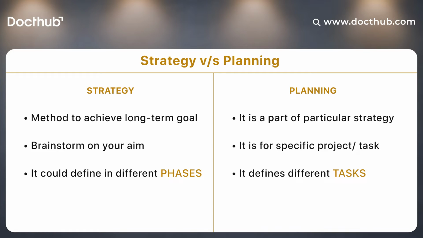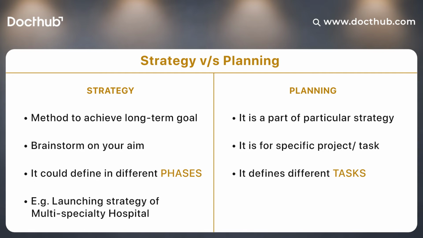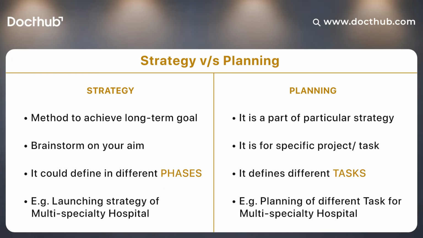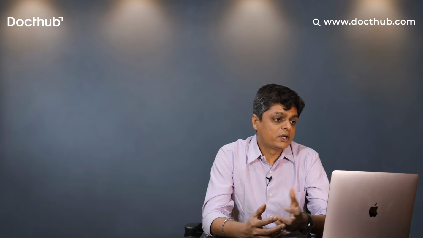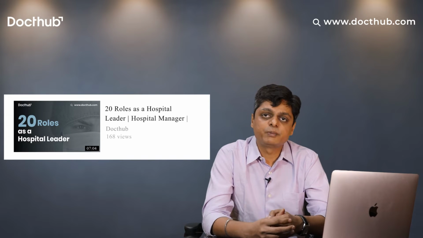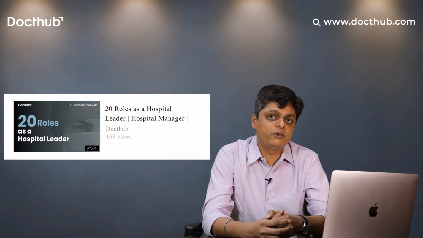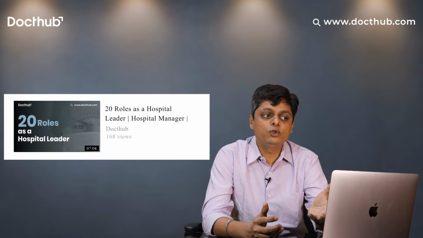In a strategy, you will have different phases of your project, and each phase will have a plan of different tasks. For example, the launching strategy of a multi-speciality hospital is one thing to consider, and the planning of different tasks for that multi-speciality hospital project is another. As in our previous videos of 20 roles as a hospital leader, you can watch our previous videos if you are new to the series.